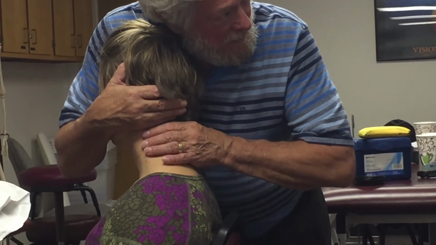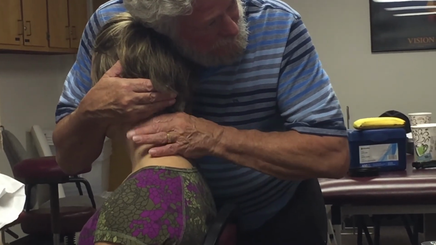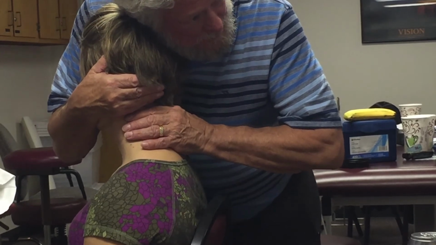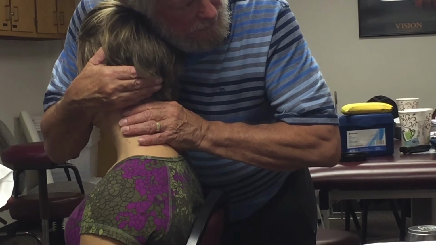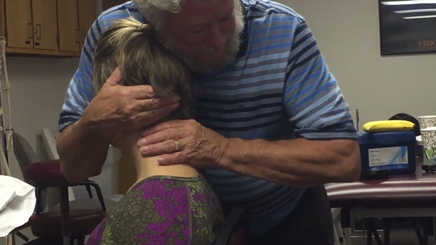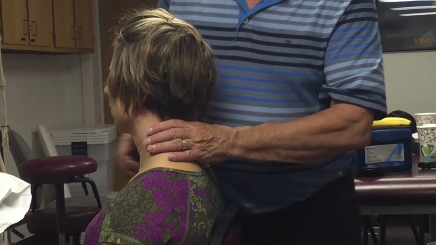Or with the same hand hold exactly, I'm going to fix C2 and pull C1 down and backwards by shifting the weight of her head. Down, back. Down and forwards. Just checking to see if you're following me. So I'm pushing down and forwards on the left on the contralateral joint.